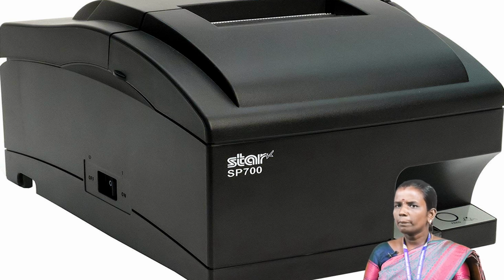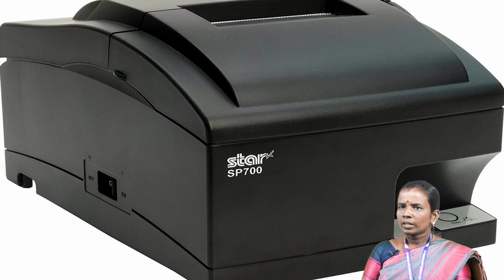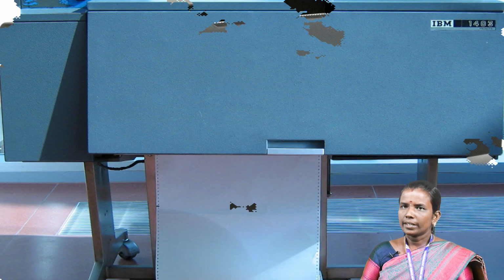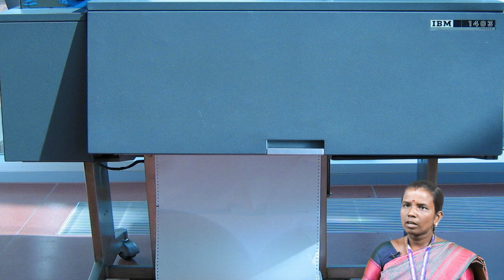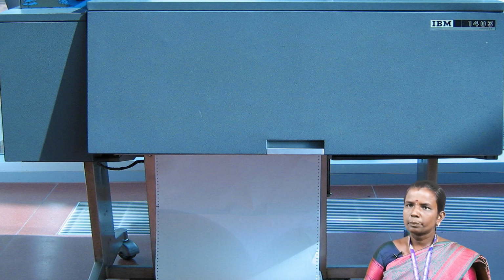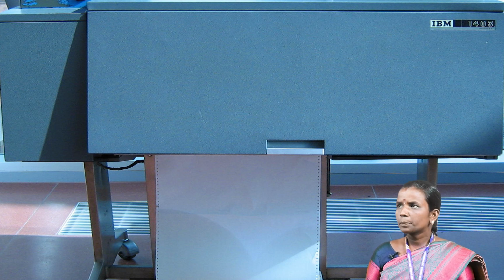Then daisy wheel printer. This printer contains a wheel with characters on its petals. The hammer strikes the character on its petals. The line printer. These printers print a line of characters at a time. They are very fast, having a speed of 300 to 2500 lines per minute.